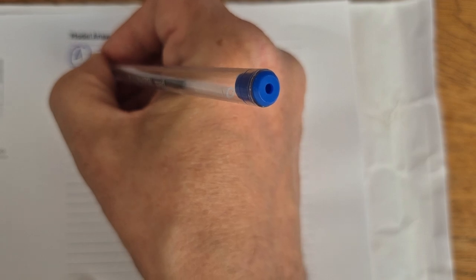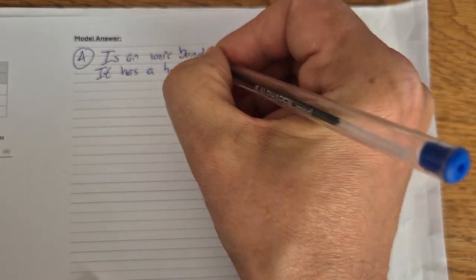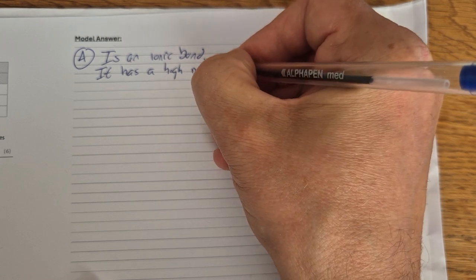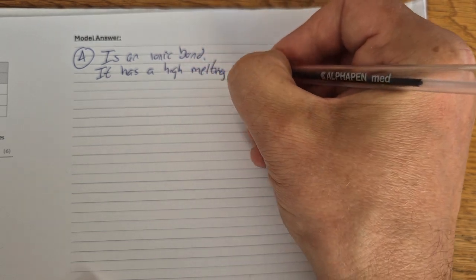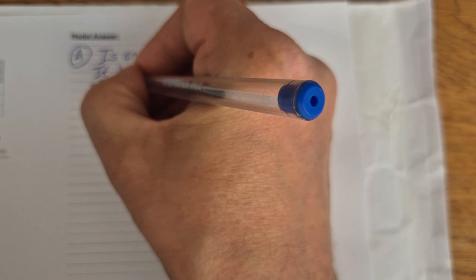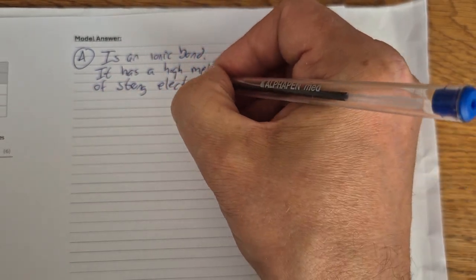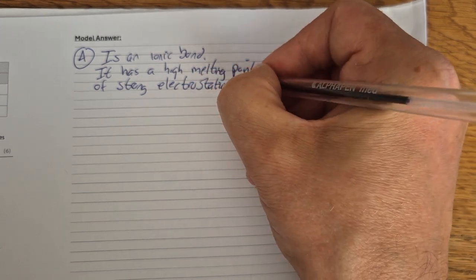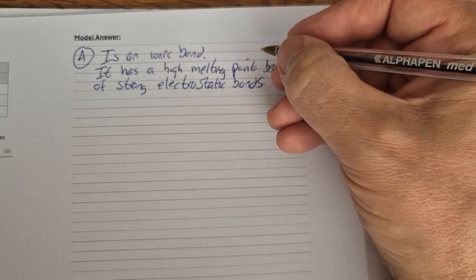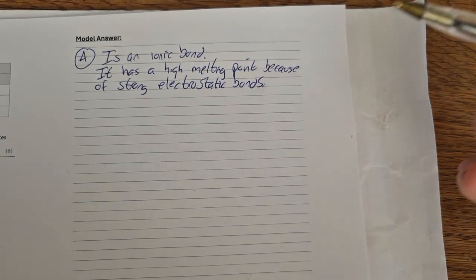It has a high melting point because of strong electrostatic bonds. We could go on there and say which take a lot of energy to break, but that's not what the question's asking for here. But if you have time, mention that.